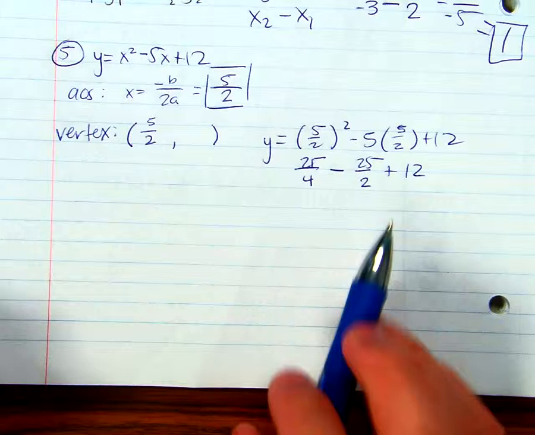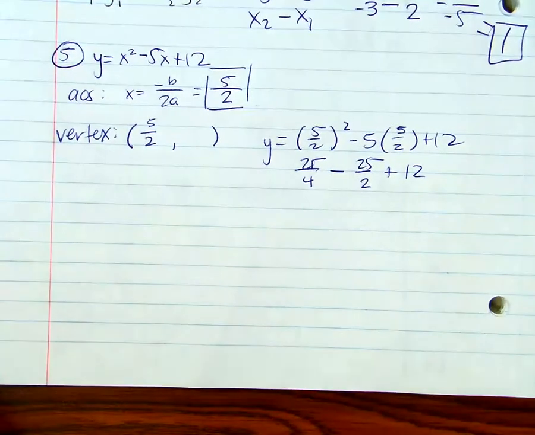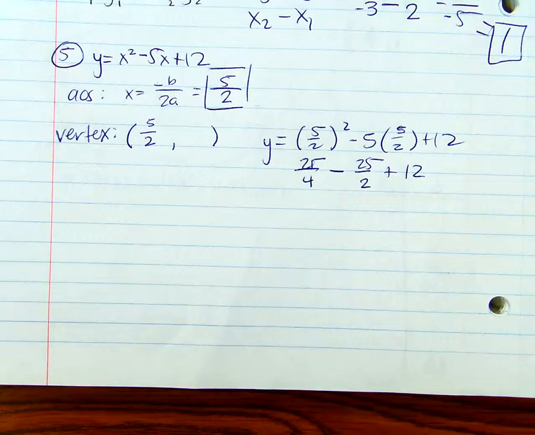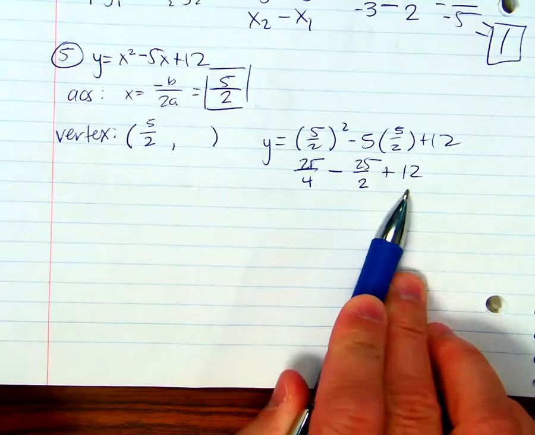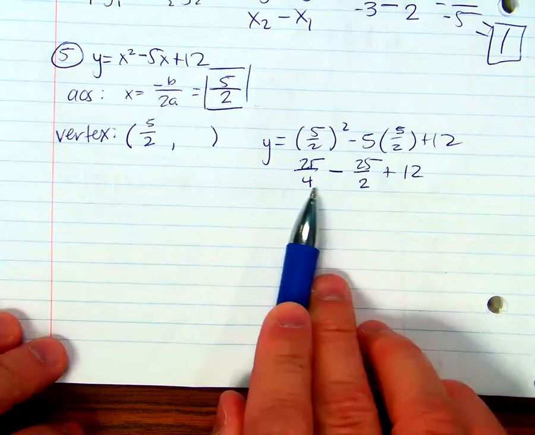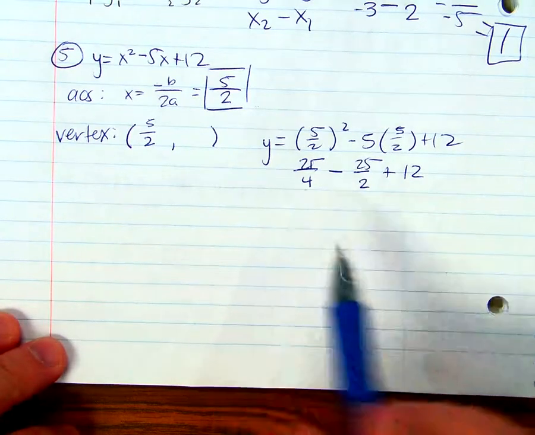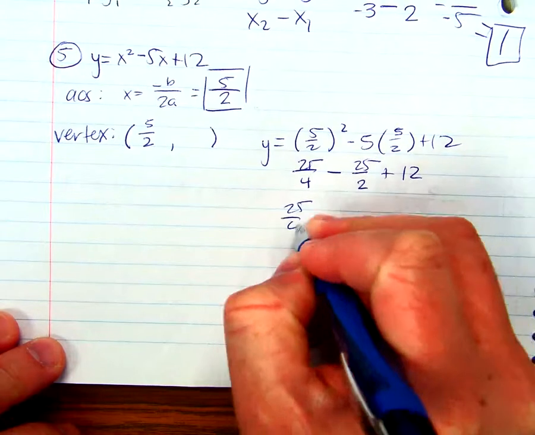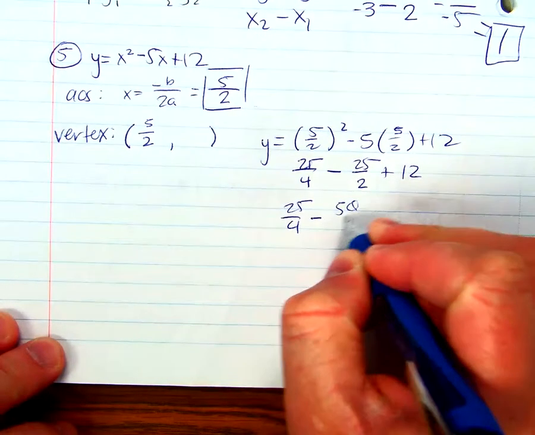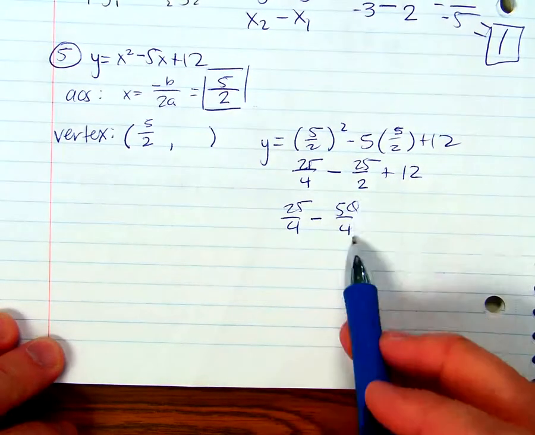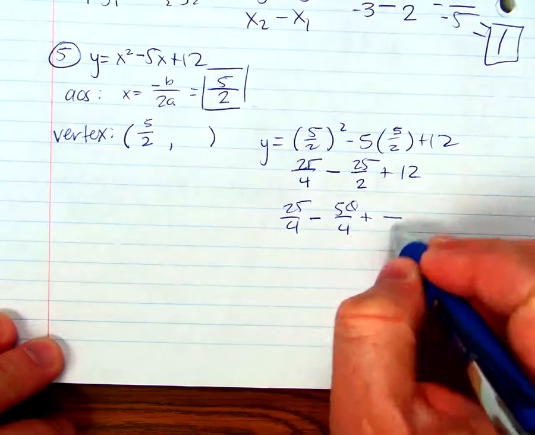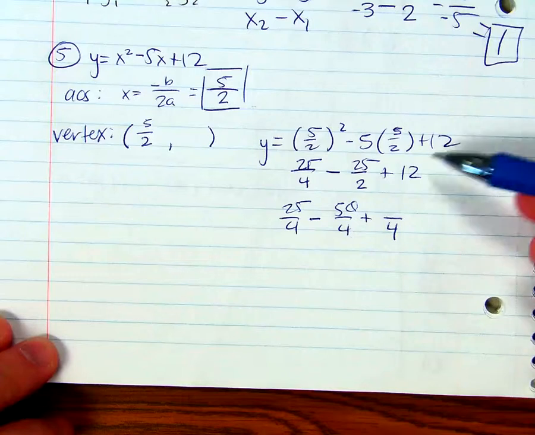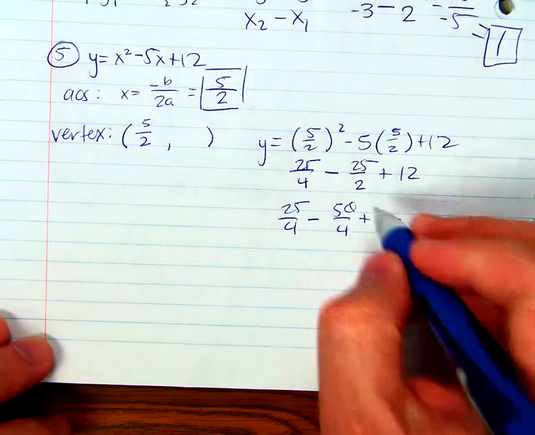I have to subtract these and then add this at the end, but I can't add or subtract unless I have common denominators. And looking at my denominators here, I have a 4, a 2, and I guess this would be a 1. So I'm going to turn them all into 4s. So this is going to become 25 fourths minus 50 fourths, because I'm just multiplying by 2 to get the same denominator. Plus, I need something over 4 that would normally be 12. So 48.